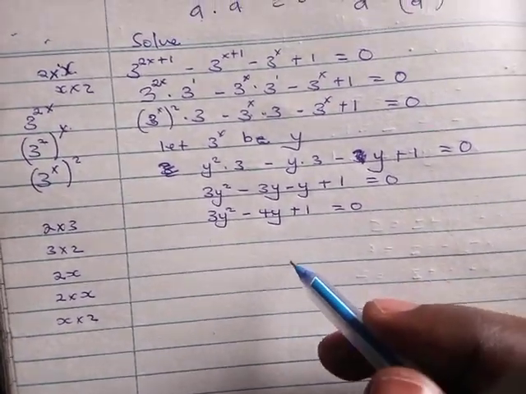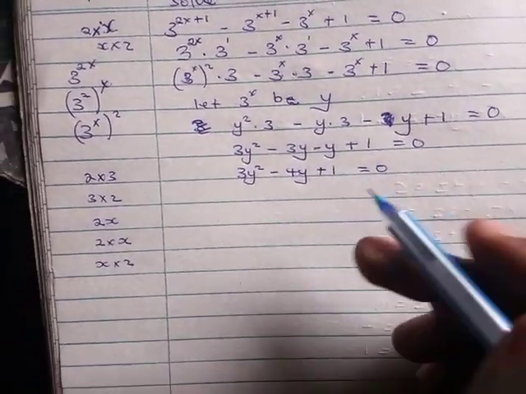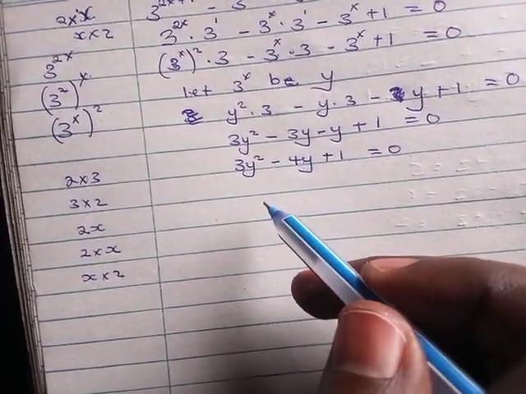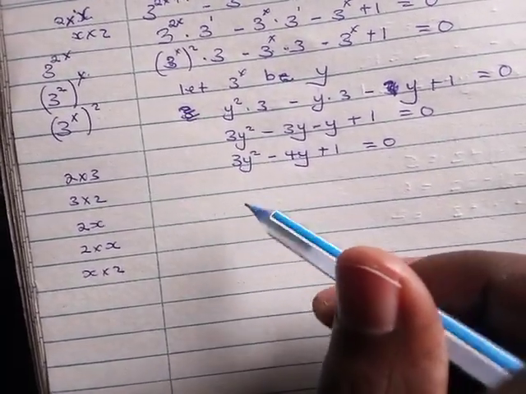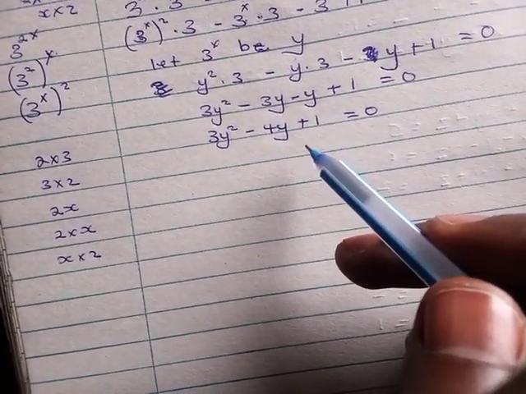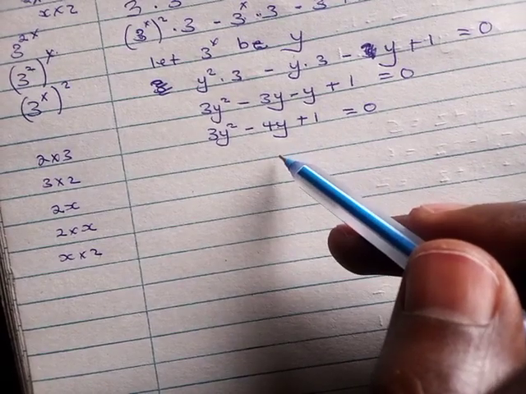So what I've formed here is a quadratic equation. You know how to solve quadratic equations. So using factorization, what will you do? You get the factors of what?